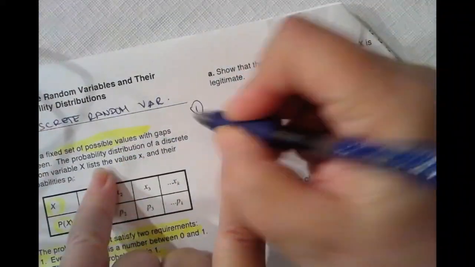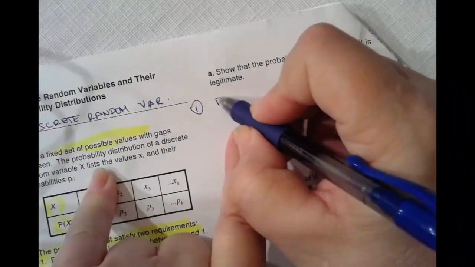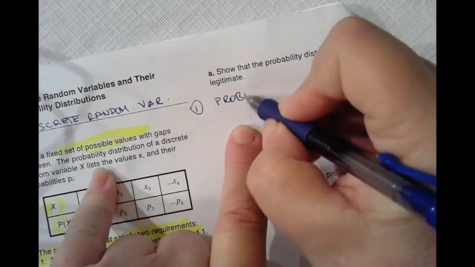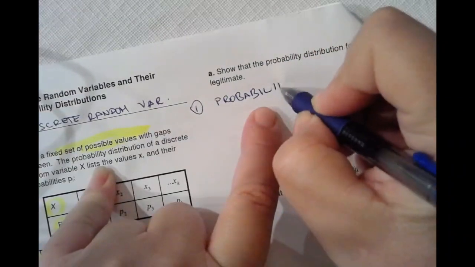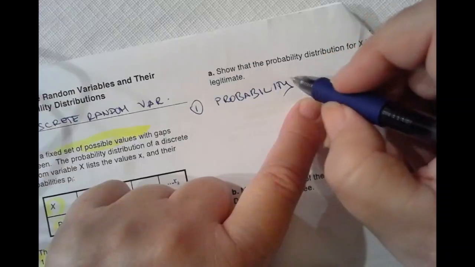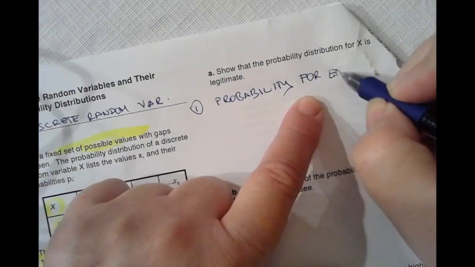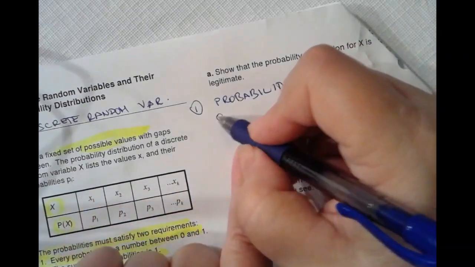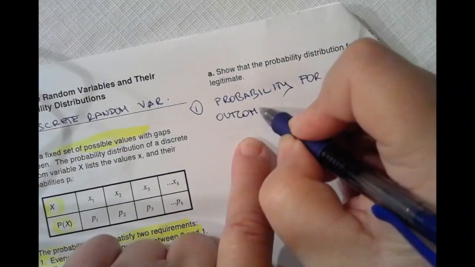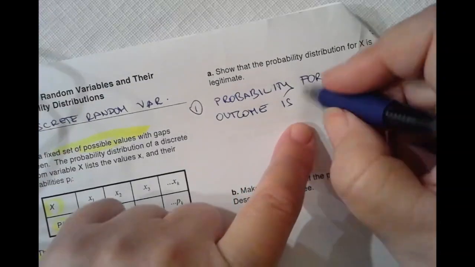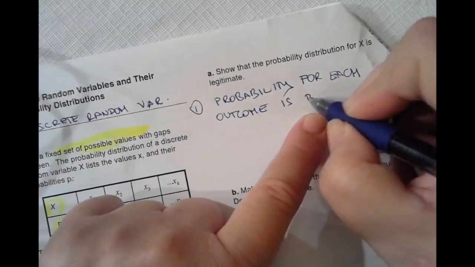So we are going to put number 1, the probability for each outcome is between 0 and 1.